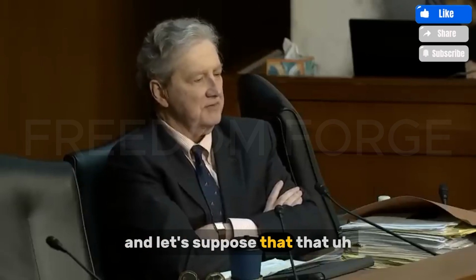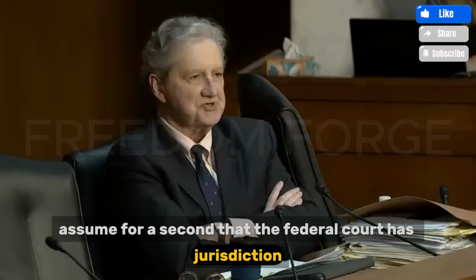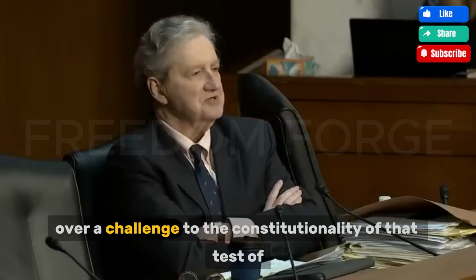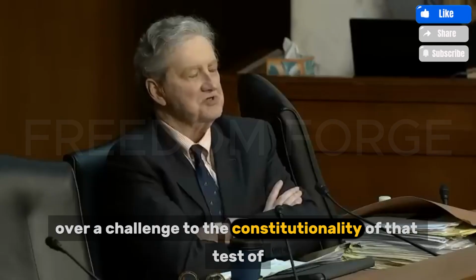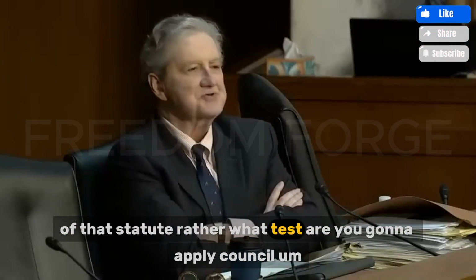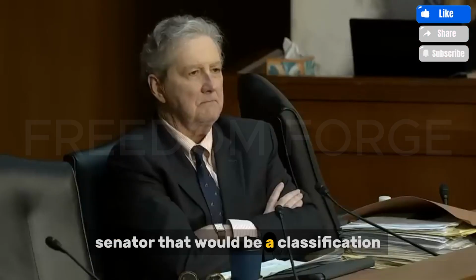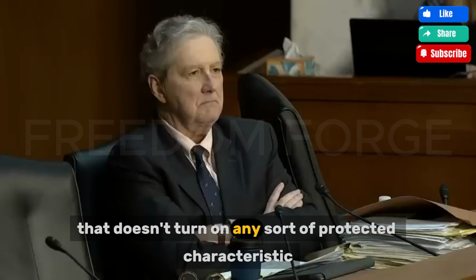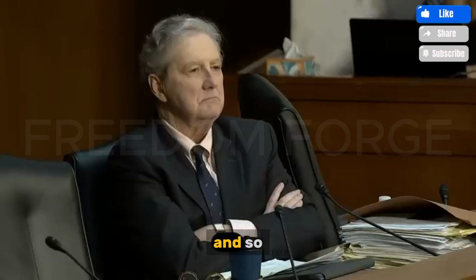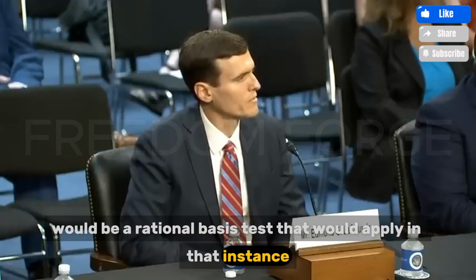And let's suppose, assume for a second, that the federal court has jurisdiction over a challenge to the constitutionality of that statute. What test are you going to apply, Counselor? Senator, that would be a classification that doesn't turn on any sort of protected characteristic, and so it would be a rational basis test that would apply in that instance.